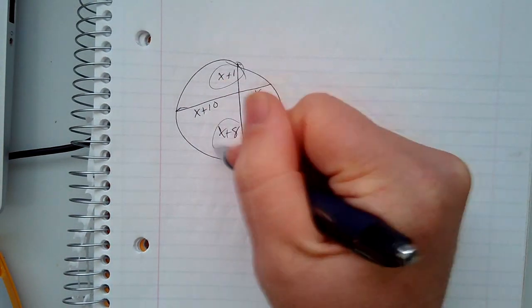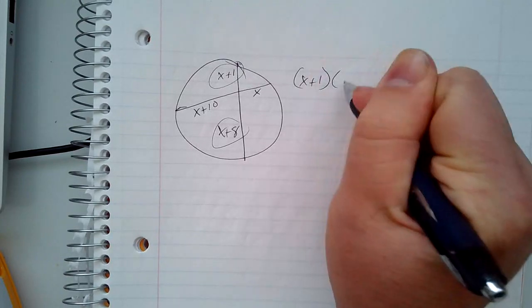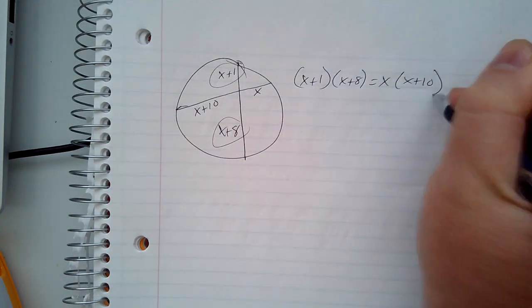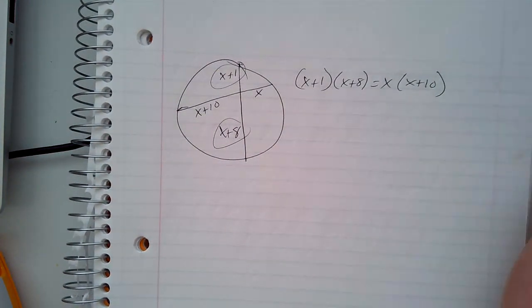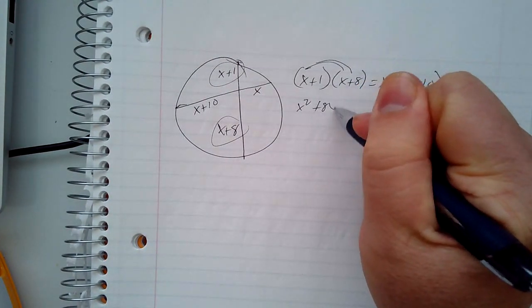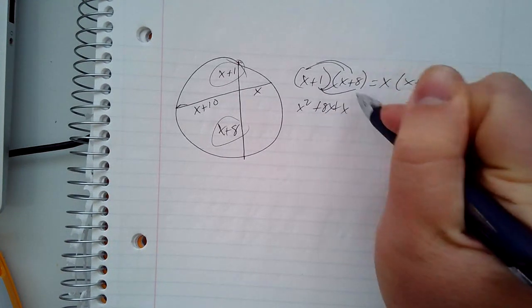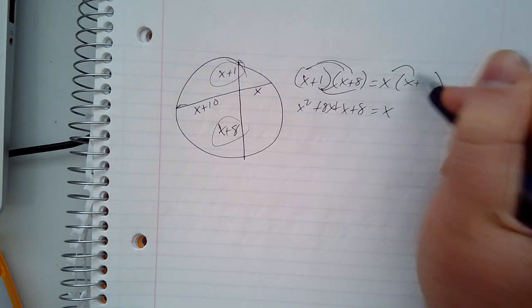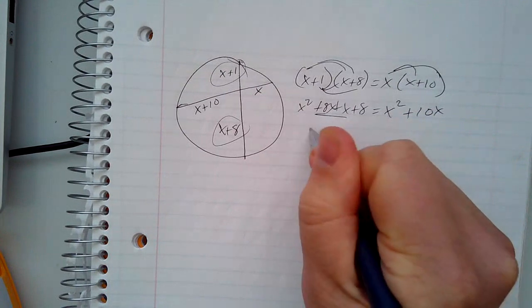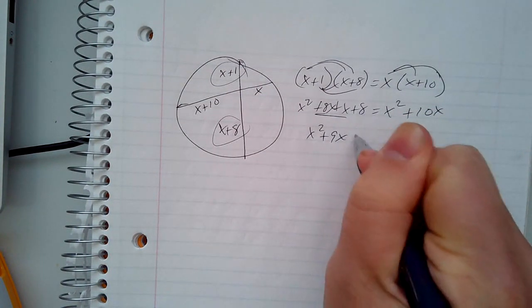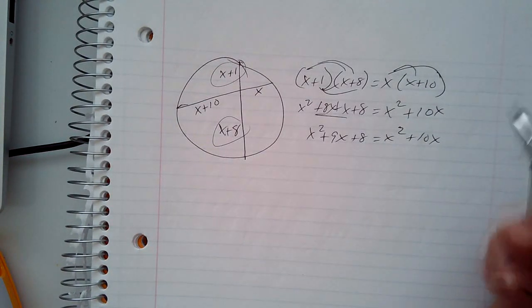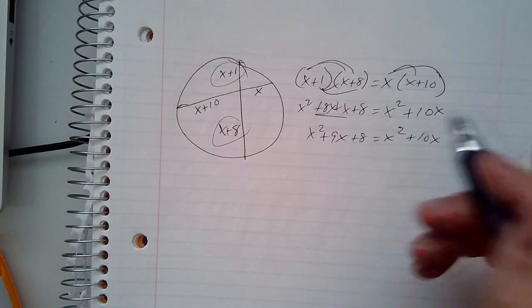So we're going to take x plus 1 times x plus 8 is equal to x times x plus 10. Now we get to distribute or FOIL. We're going to do x squared plus 8x plus x plus 8 is equal to x squared plus 10x. All right, combine these like terms and I get x squared plus 9x plus 8 is equal to x squared plus 10x.